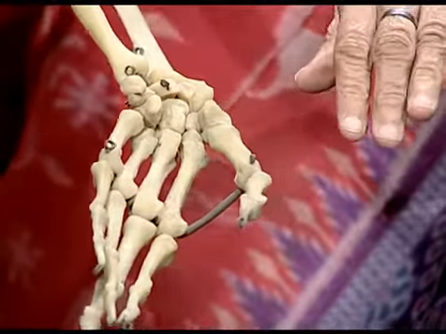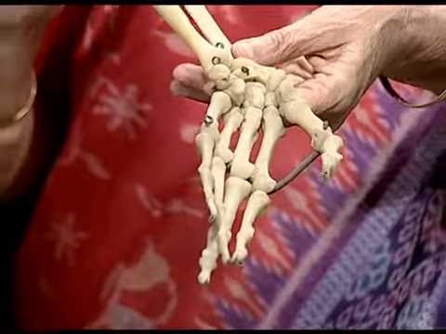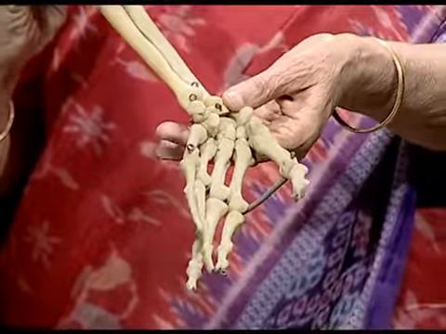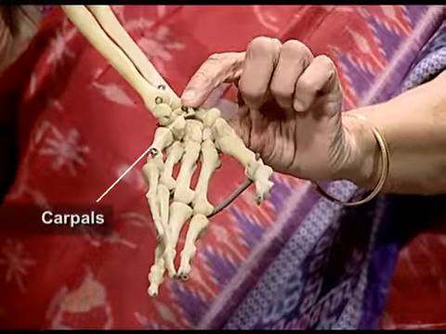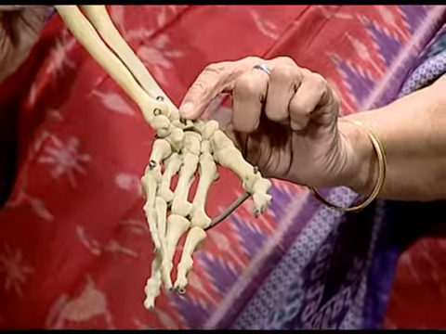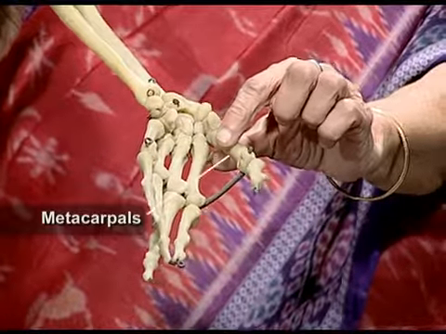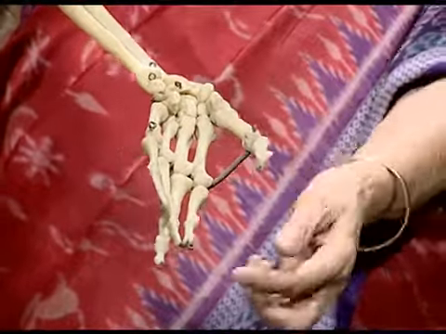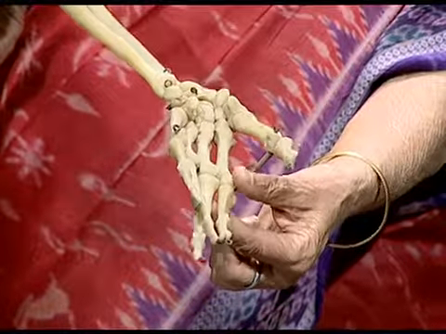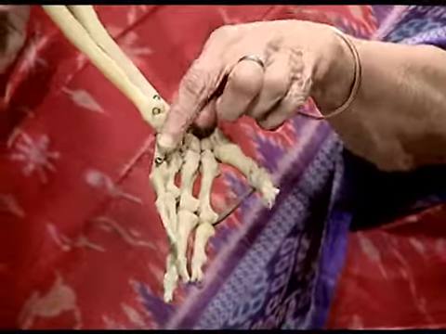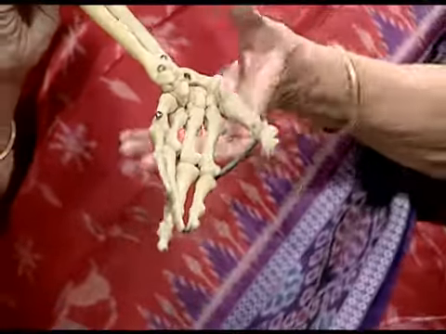After this will come 5 bones here, which make your palm. So, these are carpals. The wrist bones are also called carpals, and these 5 palm bones are called metacarpals. After that are your fingers. Each finger has 3 bones. Similarly, you can see here.